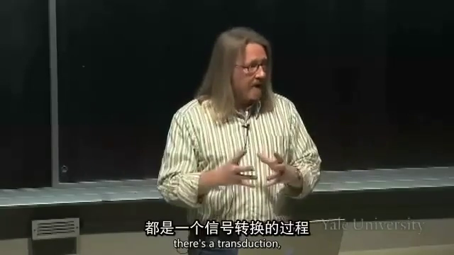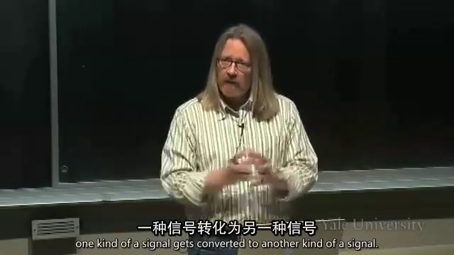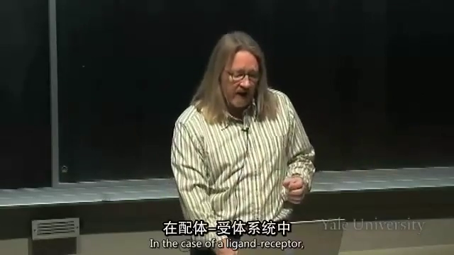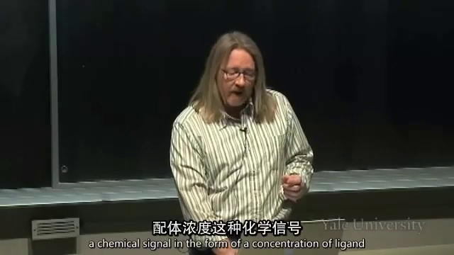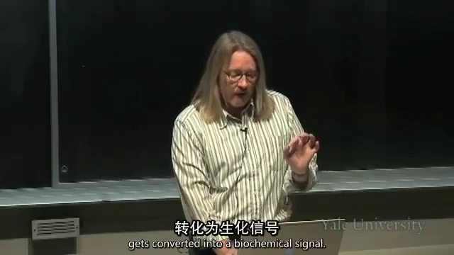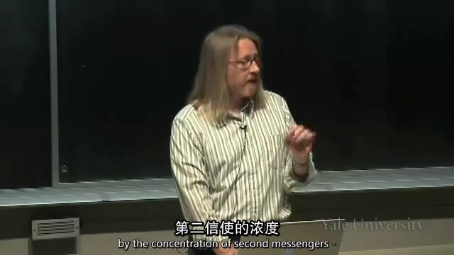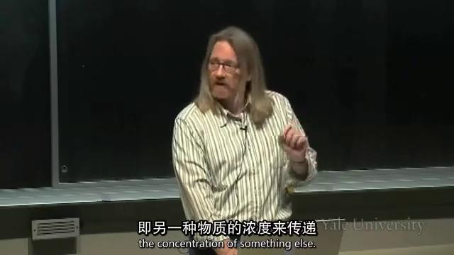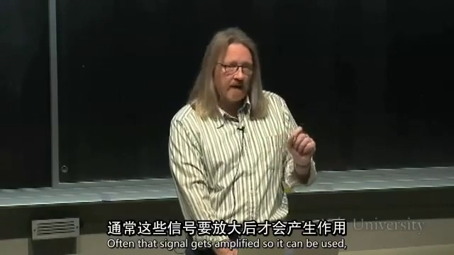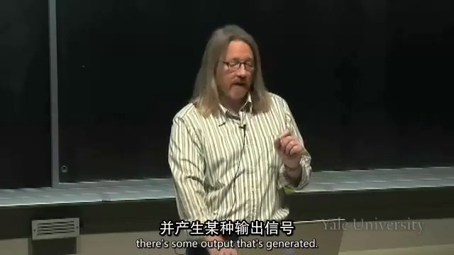But the same thing happens here. There's a transduction. One kind of a signal gets converted to another kind of a signal. In the case of a ligand receptor, a chemical signal in the form of a concentration of ligand gets converted into a biochemical signal. And that signal is carried here, for example, by the concentration of second messengers, the concentration of something else. Right? Often that signal gets amplified so it can be used. Same thing happens inside cells, and there's some output that's generated.